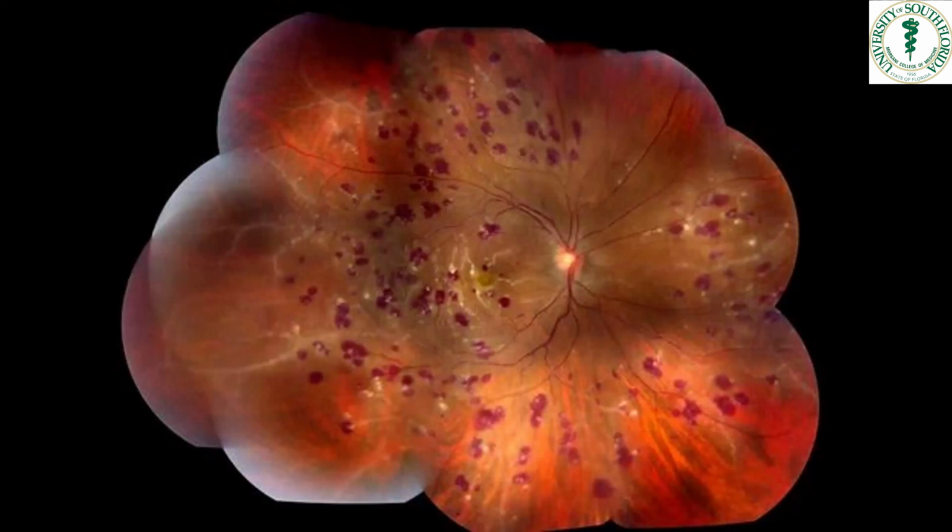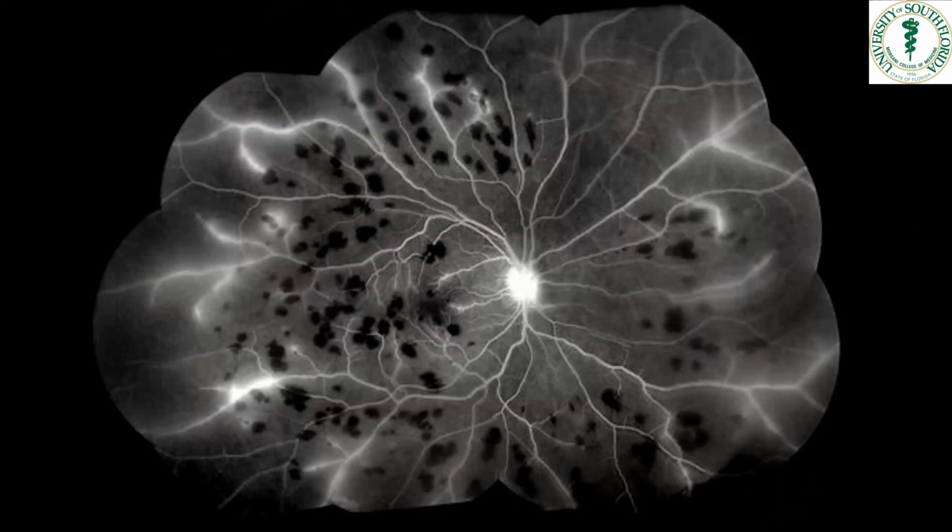This is a montage photo of a patient with lupus retinopathy. You can see the diffuse intraretinal hemorrhages, almost Roth spot-like in appearance, along with these areas of distal portions of vascular sheathing here, which is further accentuated on fluorescein angiography.